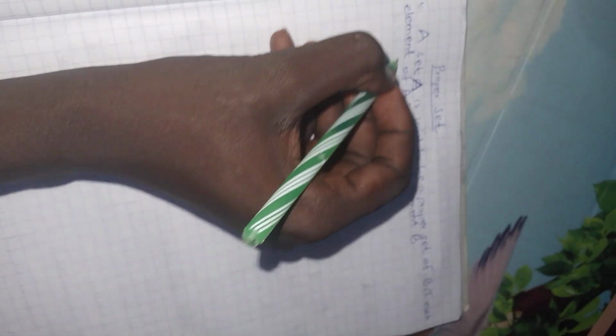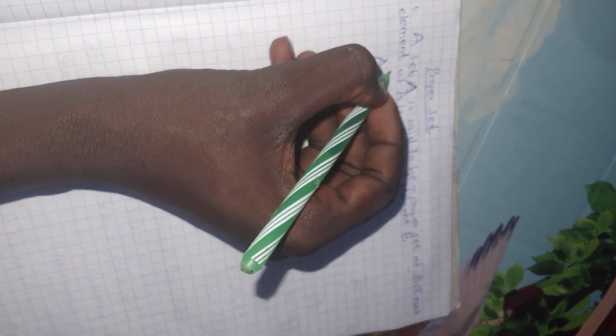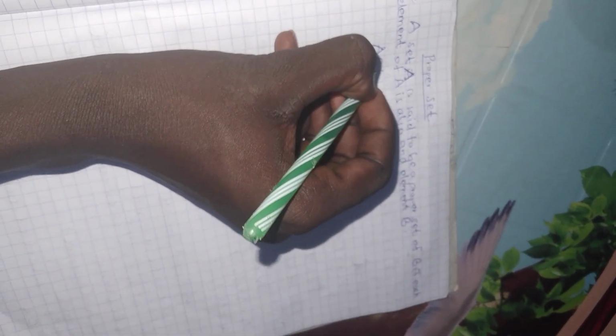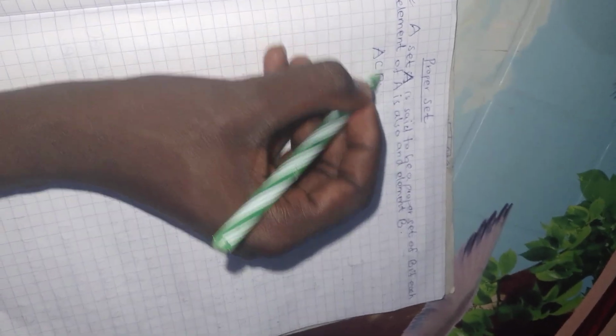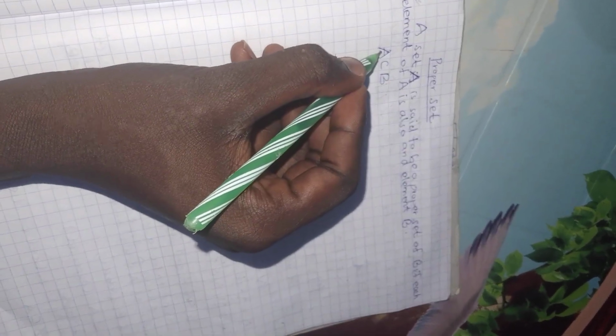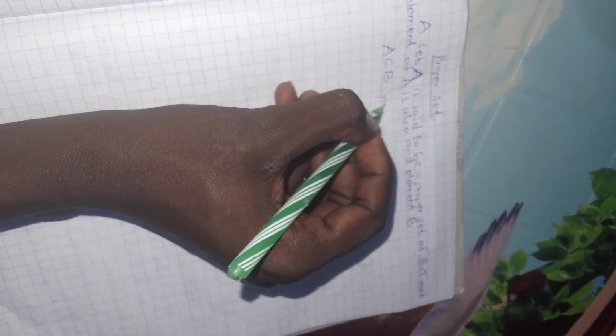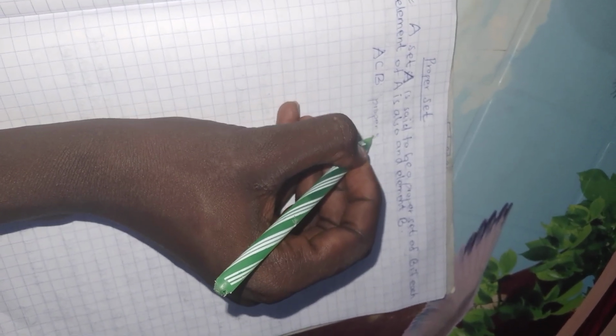And this thing is noted like this: A is a proper set. This means that A is a proper set of B. These are simple. This thing is very simple. This is being notated.